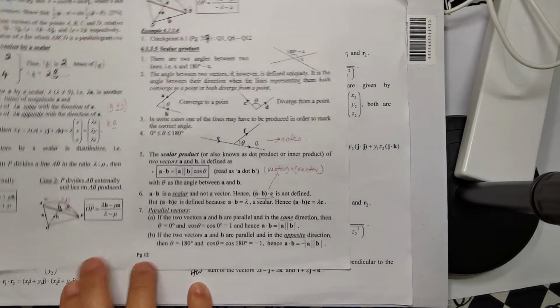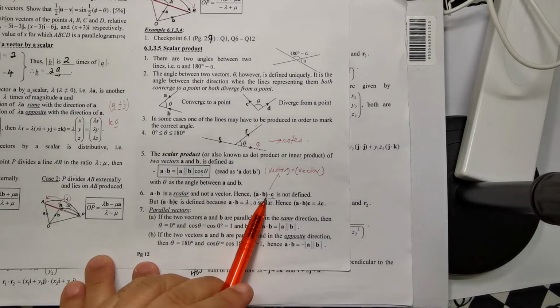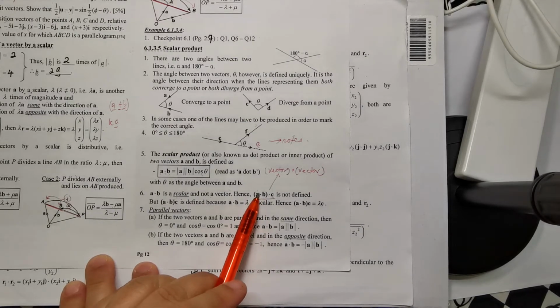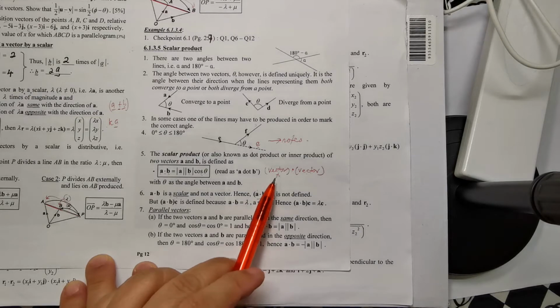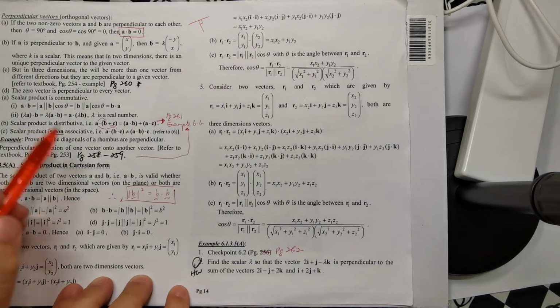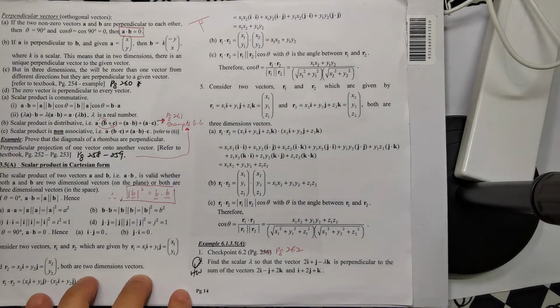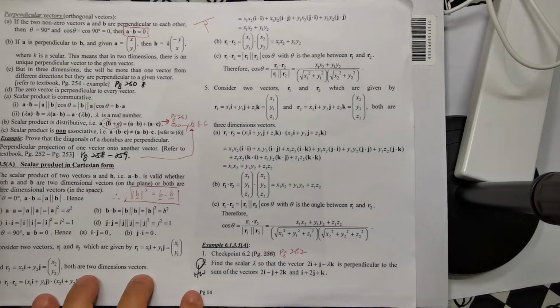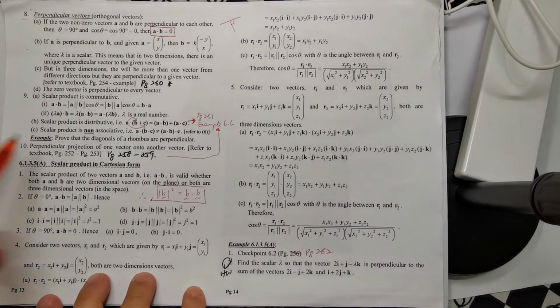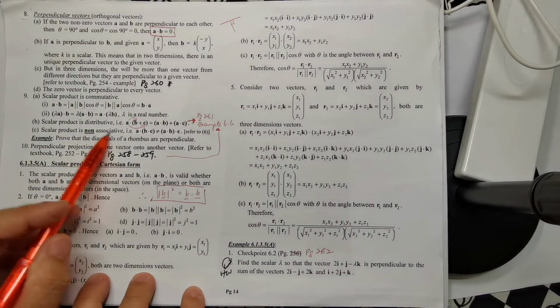Here. It's not defined because A dot B is a number. A number cannot dot a vector. Dot only for vector dot vector. All right, so this is non-associative. So now we will see non-associative, what just now we were talking about.